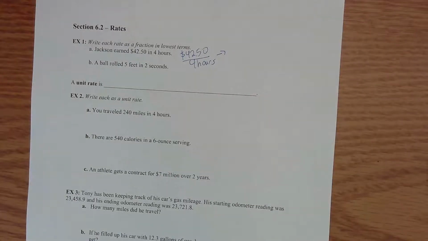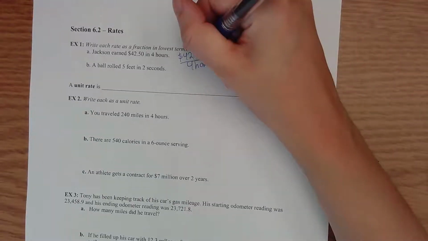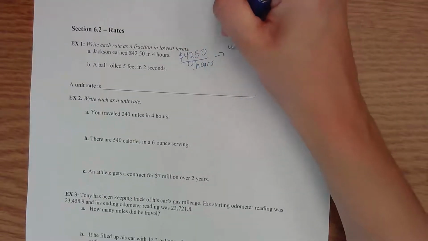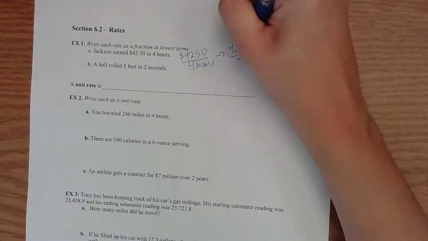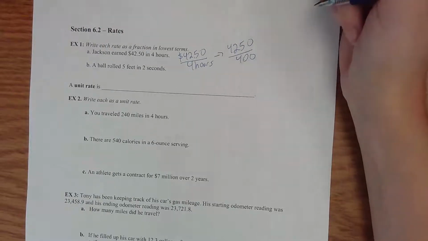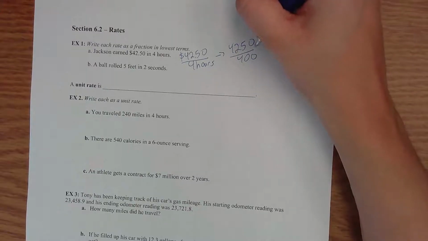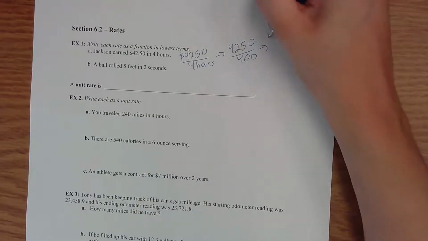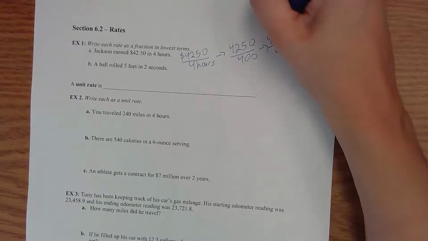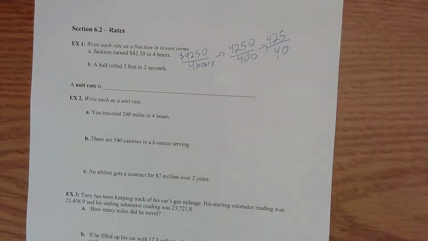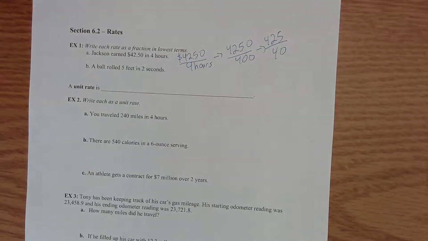So if you do $42.50, we could multiply both by 100, so that'd be 4250 over 400. So it just says to write it in lowest terms. We're not doing unit rates quite yet. You could divide by 10, you get 425 over 40. We could divide both by 5.